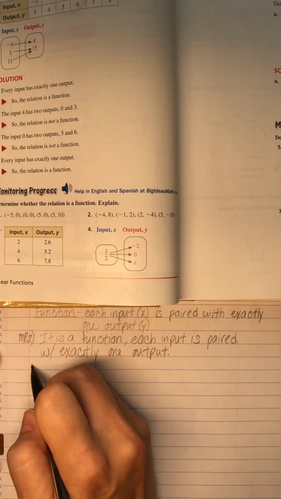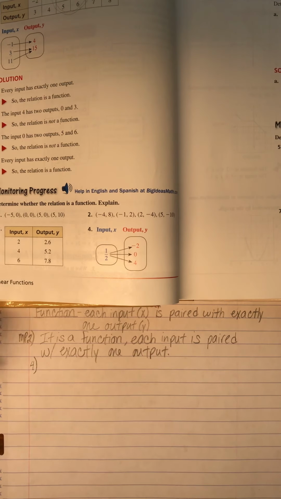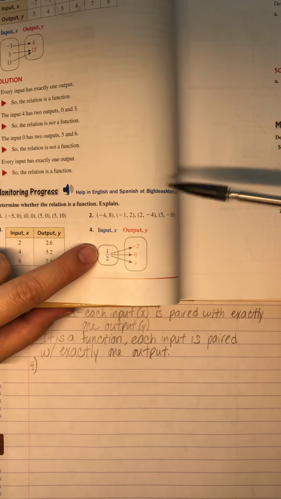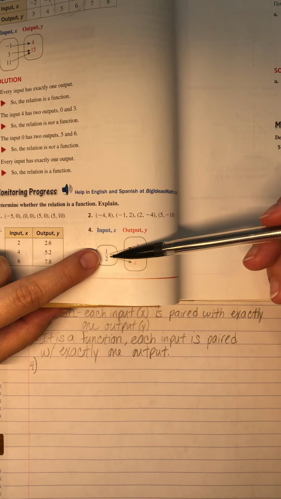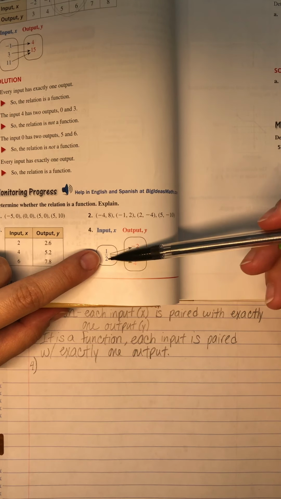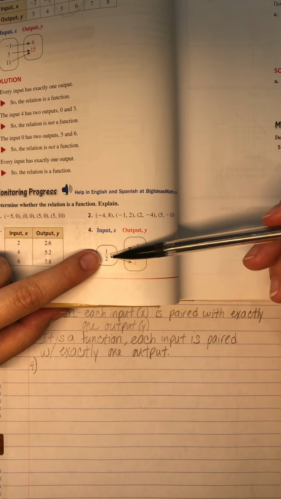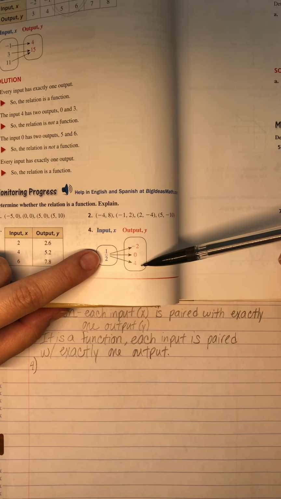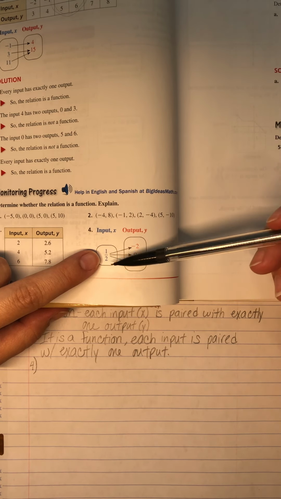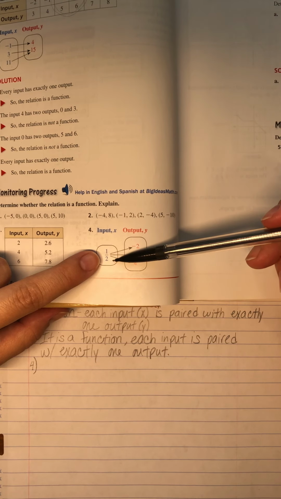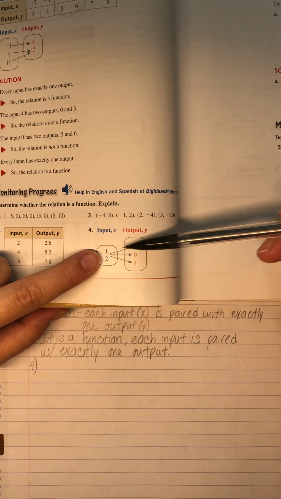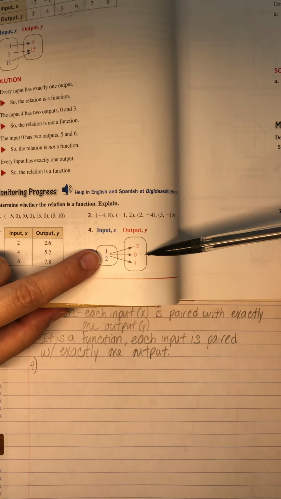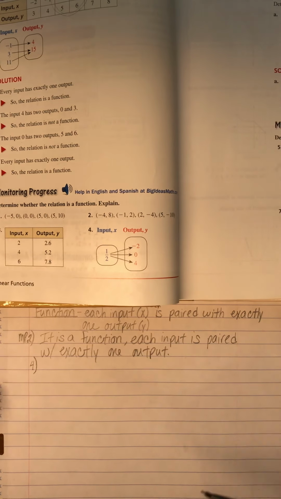Let's take a look at monitoring progress number 4. So this is a mapping again. We have our input. There's only one input of 1/2. 1/2 is paired with -2. Then it's paired with 0. Then it's also paired with 4. That is definitely against the rules. This input can only be paired with one output, but this input is paired with 3 different outputs. This is not a function.